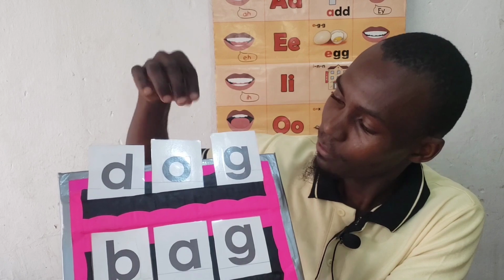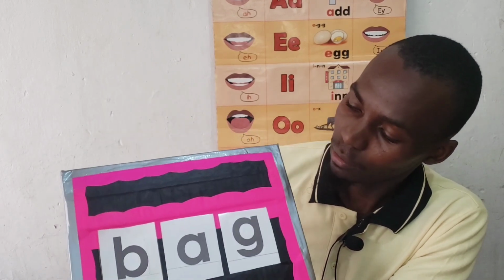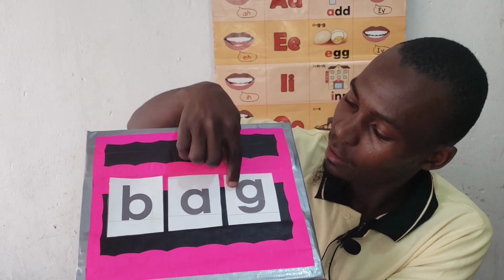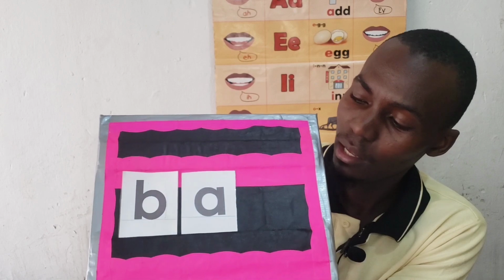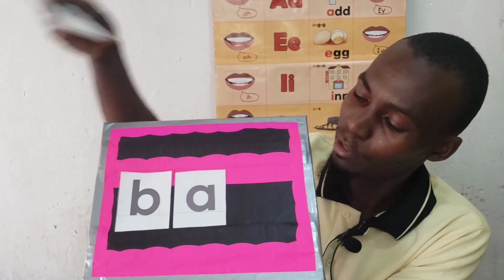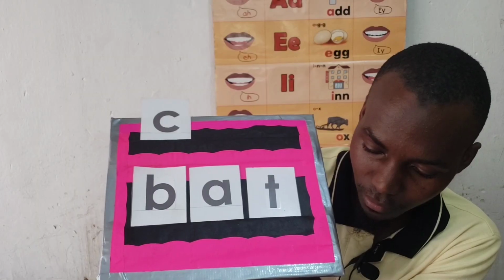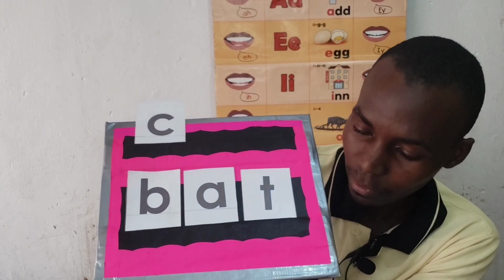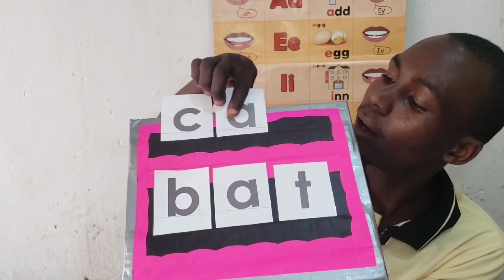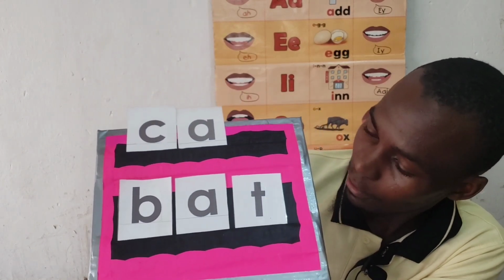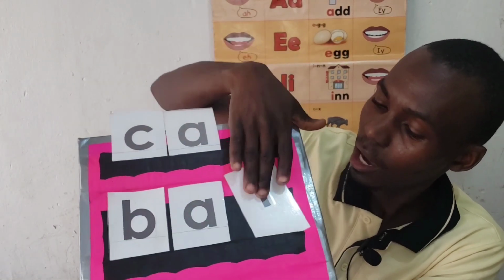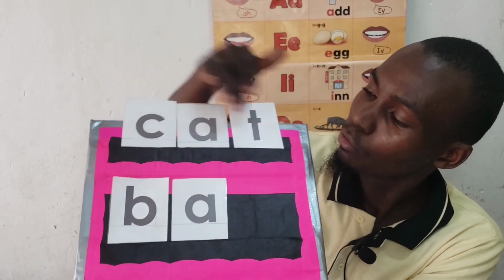Here we are also going to add and substitute sounds. For example, when you see bag, I can remove sound g and put sound d. Then I put the vowel a, and then I put sound t to become cat.